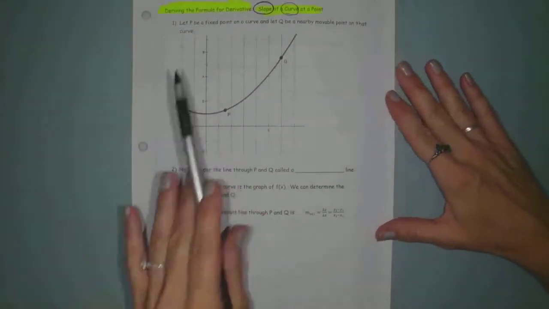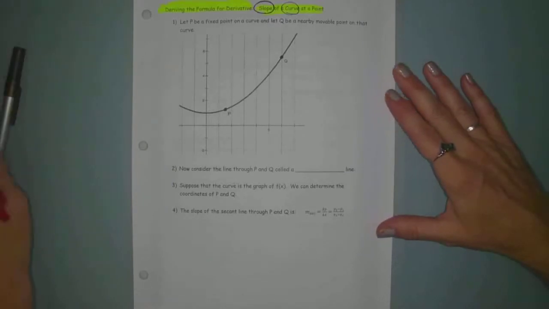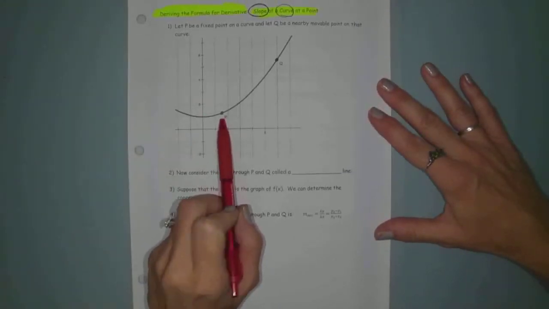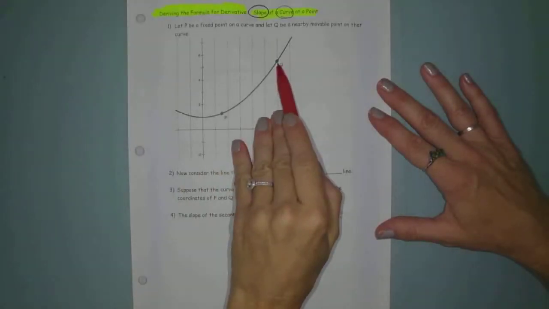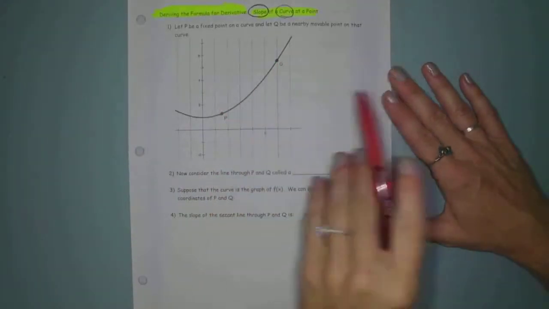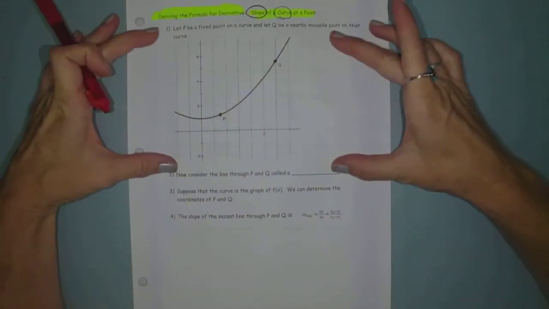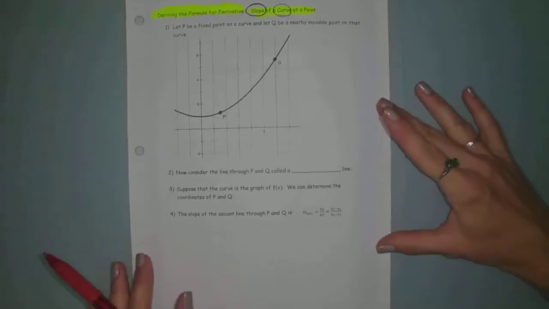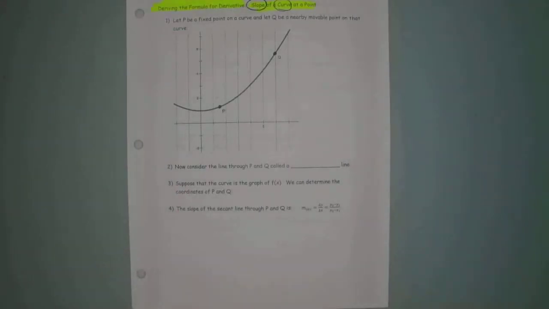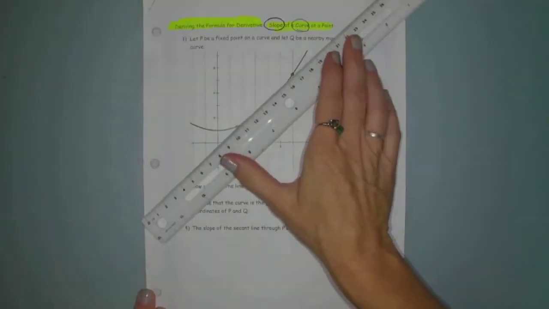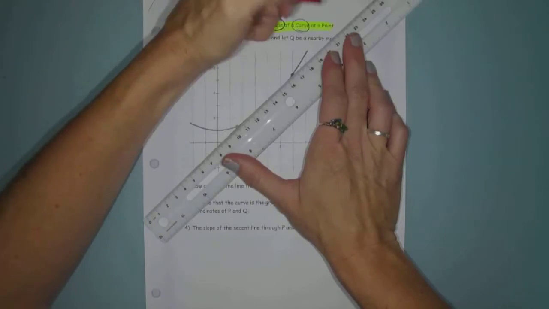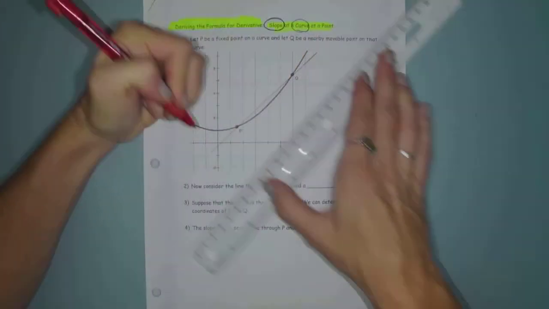So number 1 says, let P, which is right here, be a fixed point on a curve, and then let Q be a nearby movable point on that curve. Okay, boom, I've got it. Number 2, it says, now consider the line through P and Q called a blank line. Well, the first thing I'm going to do is take a ruler, and I'm going to draw the line connecting P and Q right there.